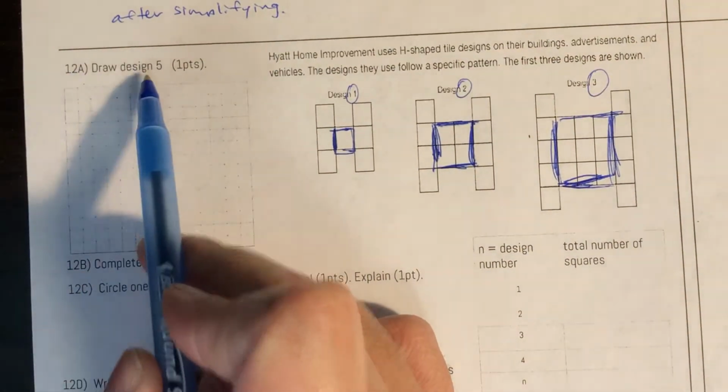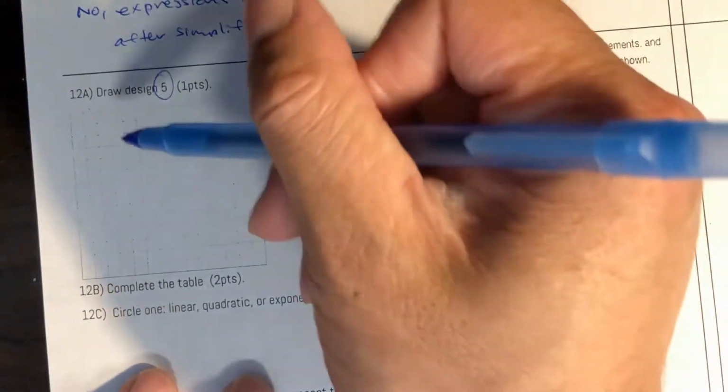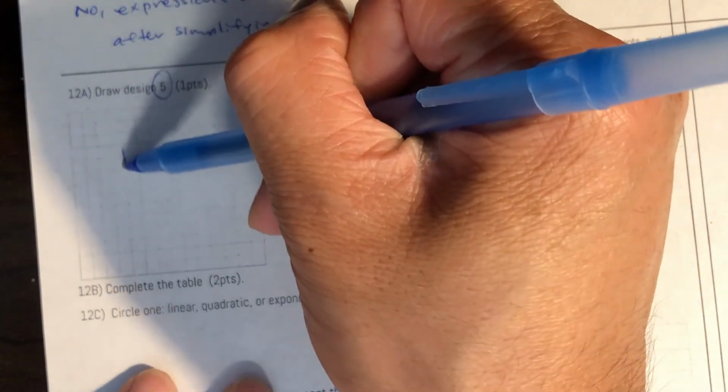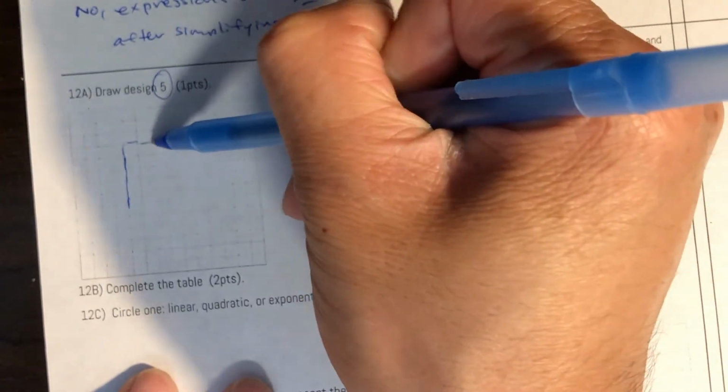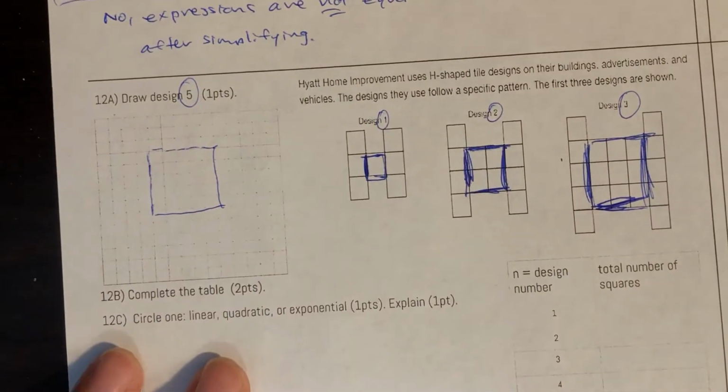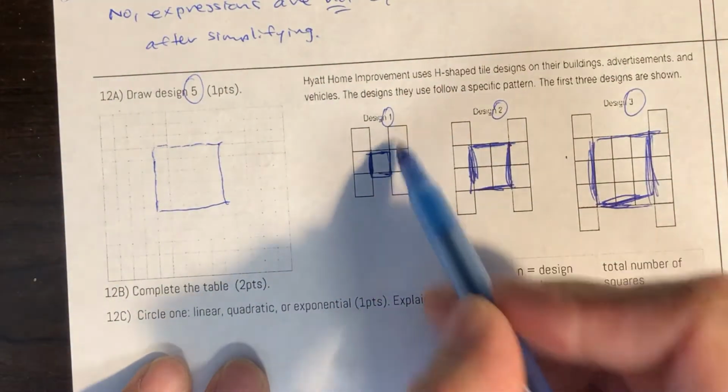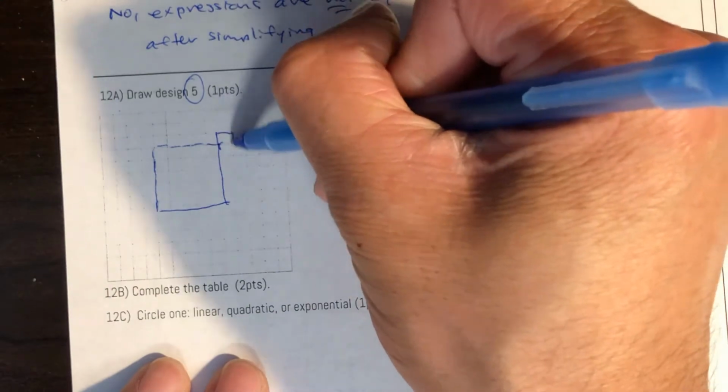So it says draw design 5. So what does that mean? It's gonna have a 5 by 5 in here. Try to give you graph paper 2, 3, 4, 5. 1, 2, 3, 4, 5. Something like that. So that's a 5 by 5, and then it has the longer sides.